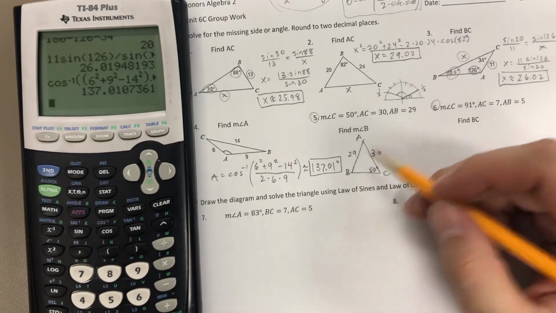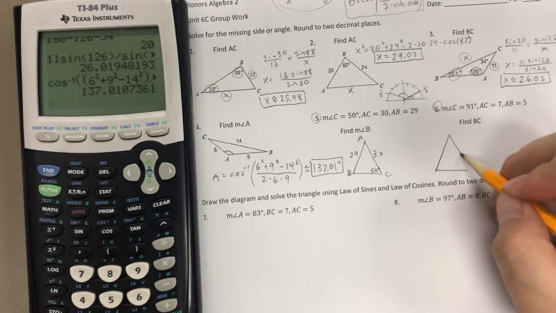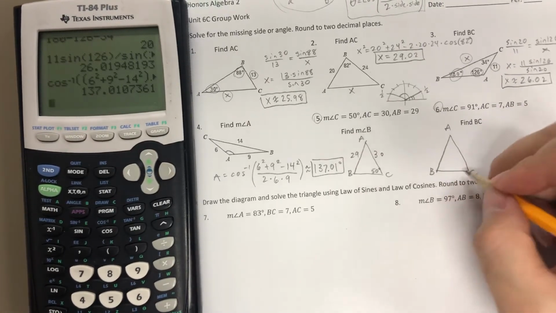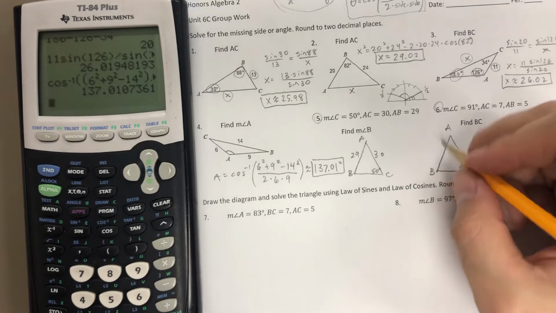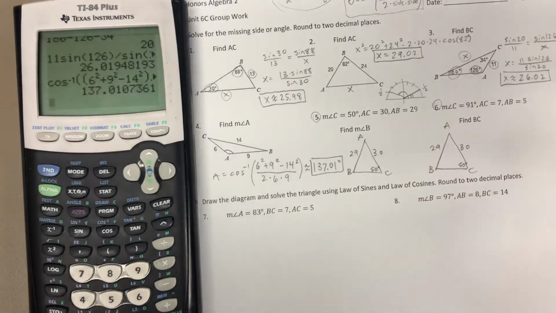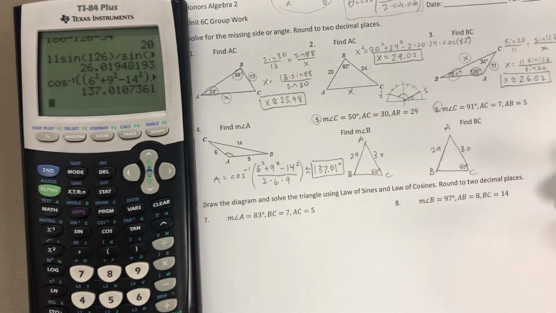So really what you get is 2 triangles for the price of 1. So I get another triangle that has the exact same given information, ABC here. The angle C is 50 degrees, the side across is 29, and the side right next to that is 30. So these 2 triangles are what I'm going to get from this, and they're going to have completely different angles and also sides that I get to solve for.